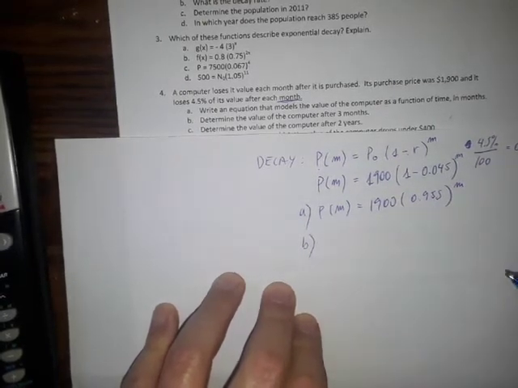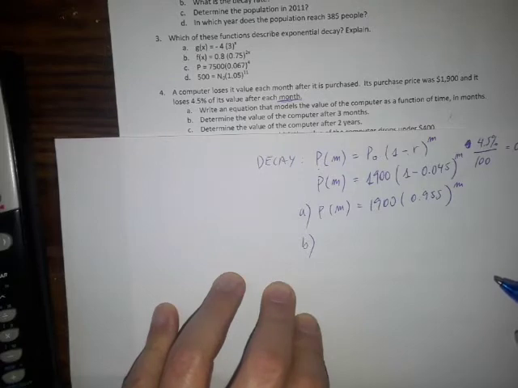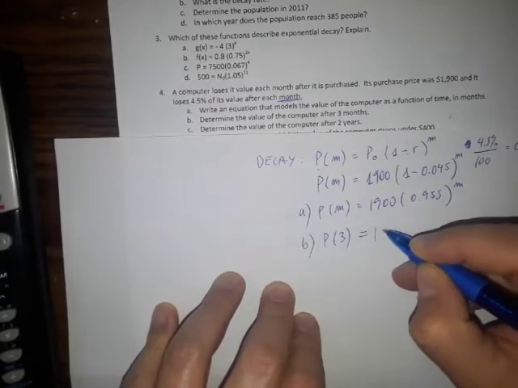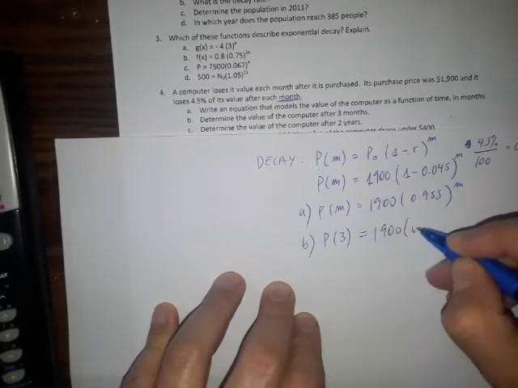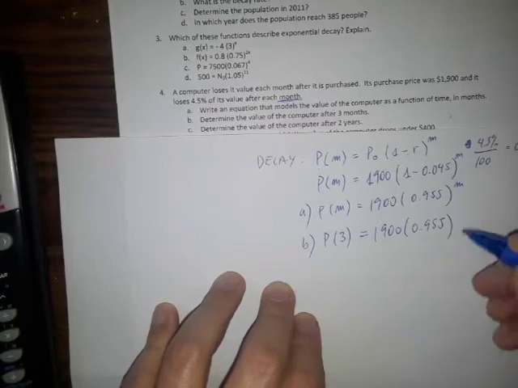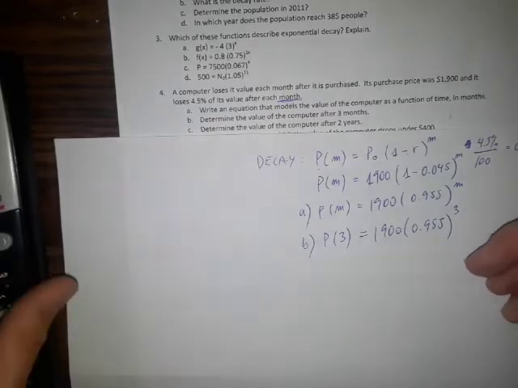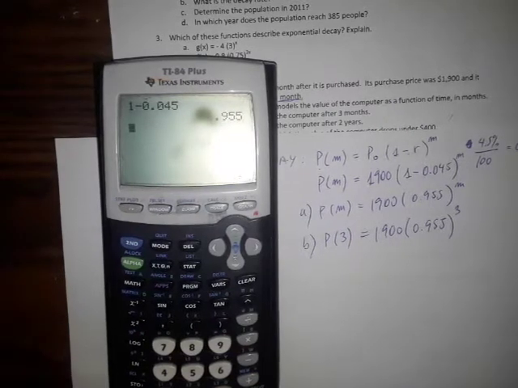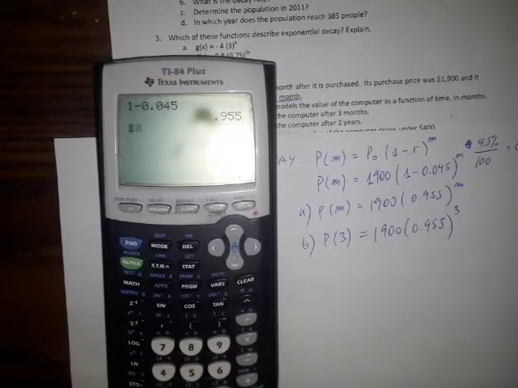B, determine the value of the computer after 3 months. What do we have to do? We just plug it in and that's it. So 3 months, 1,900, 0.955 to the power of 3. If we do that, so we have 1,900 times 0.955 to the power, third power.